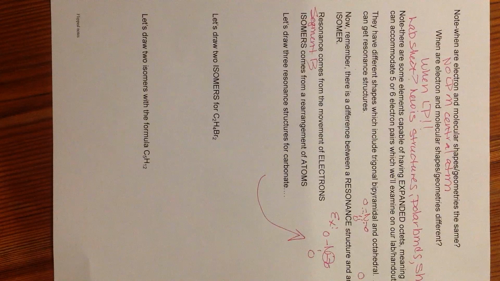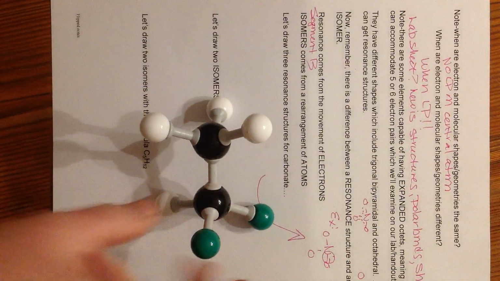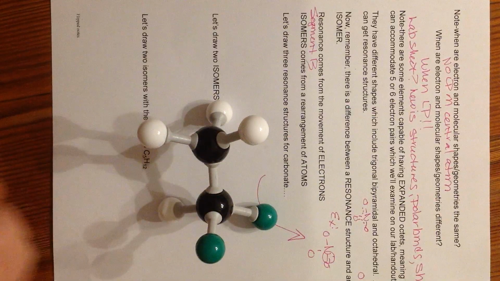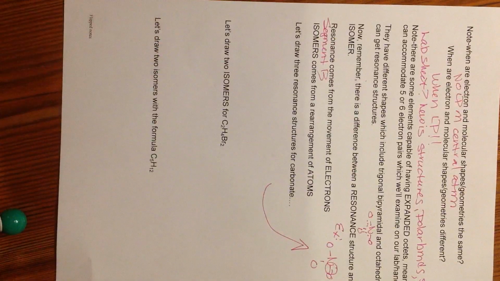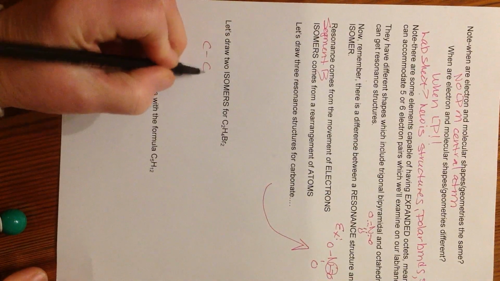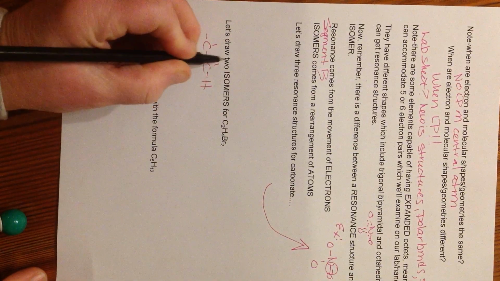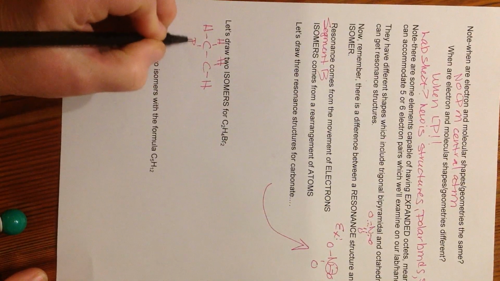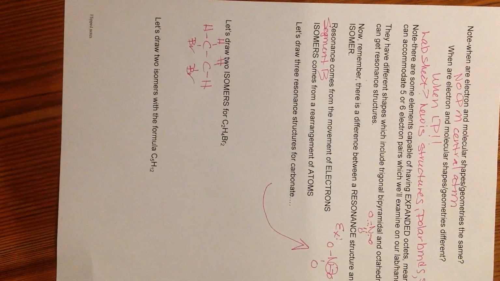So C2H4Br2, we get something like that when we draw our Lewis structures, and we need to make sure that our carbons are linked together. That's our rule. And then we fill in to make carbon happy. Okay, so for example, what students would usually do is they would come up with a structure like this for C2H4Br2, making it symmetrical.